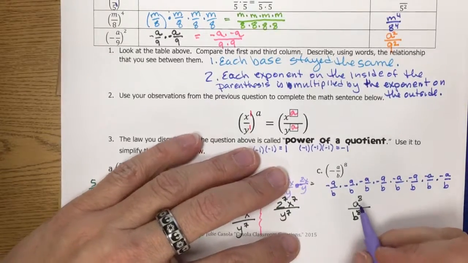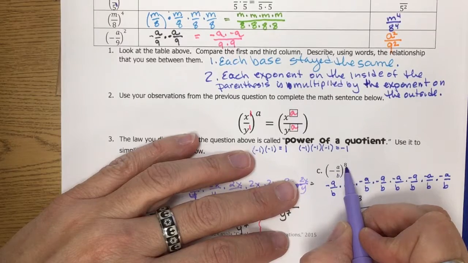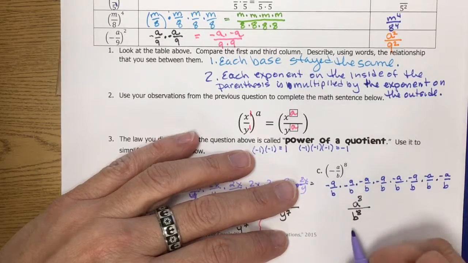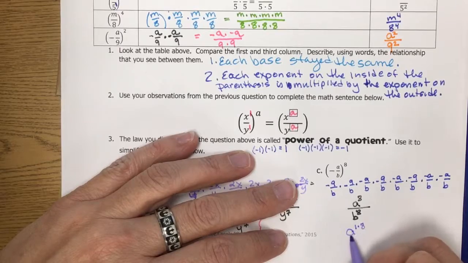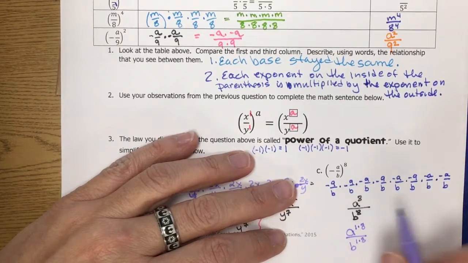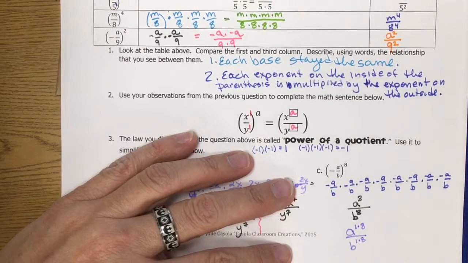So we just discussed the fact that if this exponent is an even number, this negative is not going to be there anymore. So this is going to be a to the 1 times 8, b to the 1 times 8. Now, if that makes it a little more difficult for you to understand, that's fine.